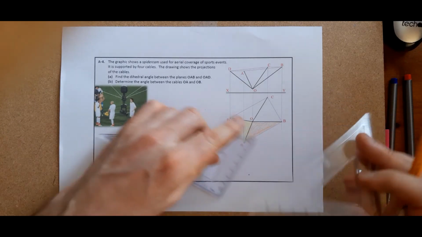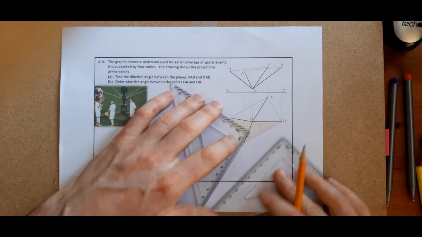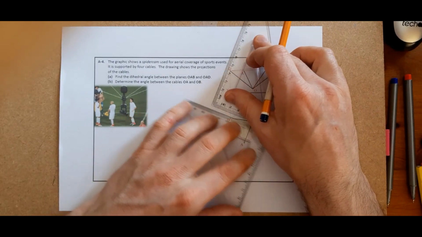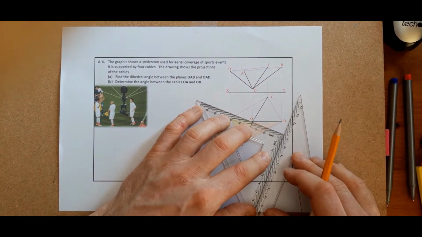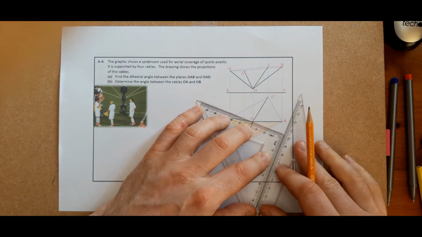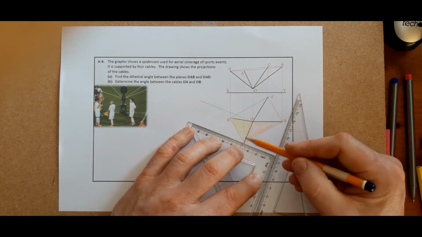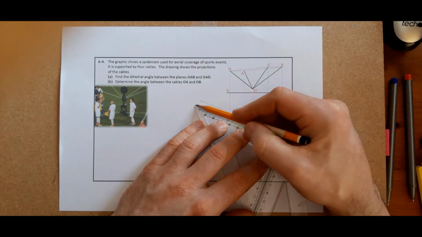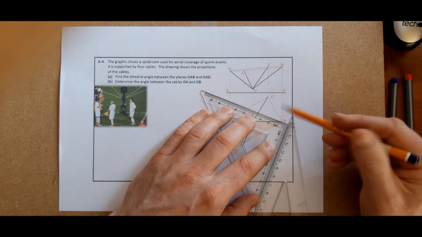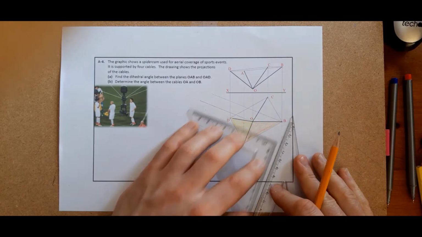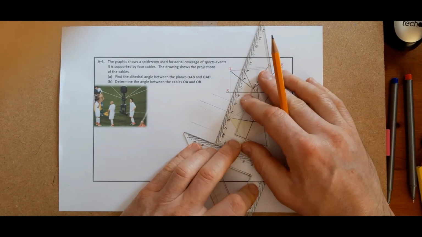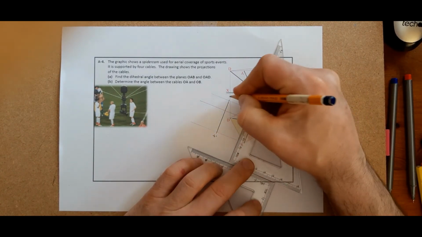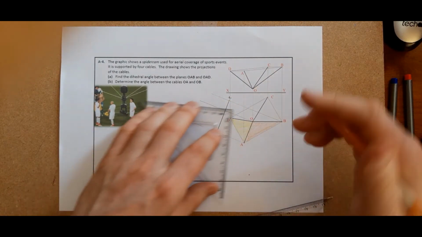So our first job will be to go and, looking at this, get the true length. And of course, we'll need to take 1 point from each plane. So we'll be taking D and B along with us. Get our heights and elevation, of course.